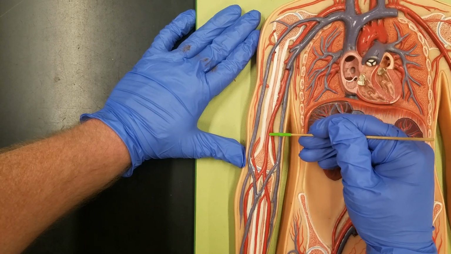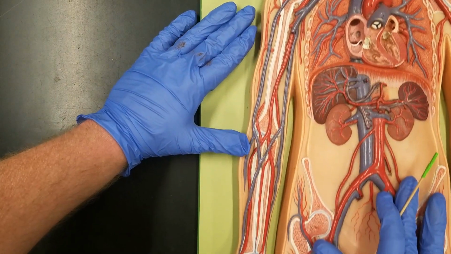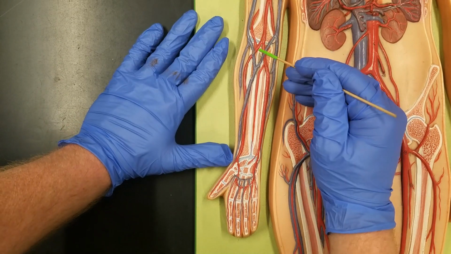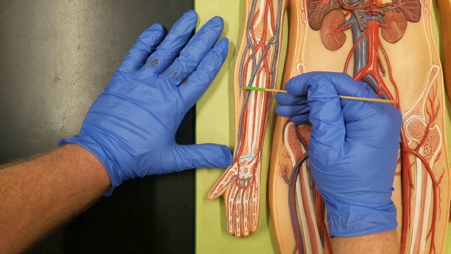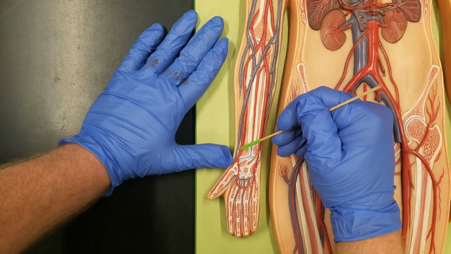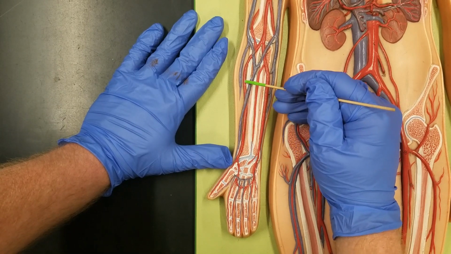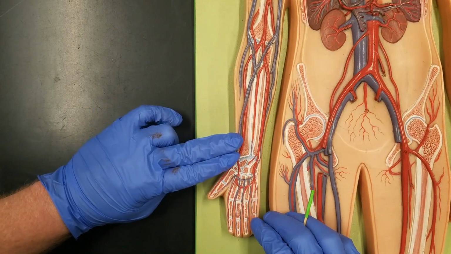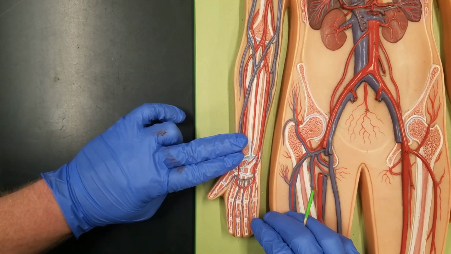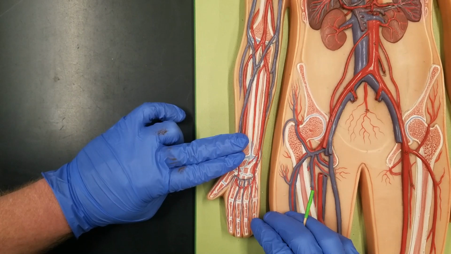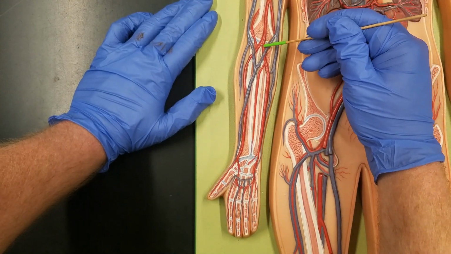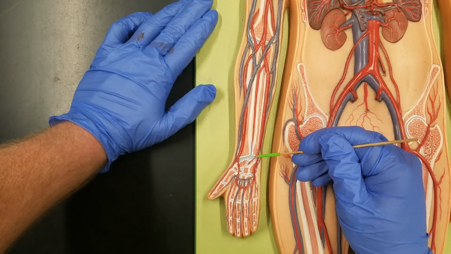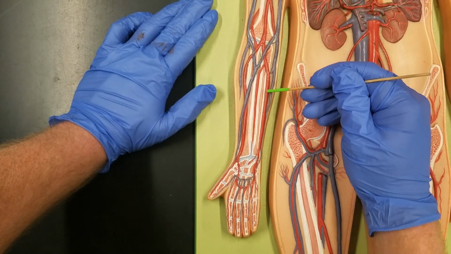As our brachial artery continues down to the elbow, it's going to split into two major branches. This branch, which is running along the thumb side or radial side of the forearm, is called the radial artery. And this is where we can take a pulse location, down at the radial artery near where it enters into the hand at the wrist. The other branch that runs along the pinky side or ulnar side of the forearm is called the ulnar artery.